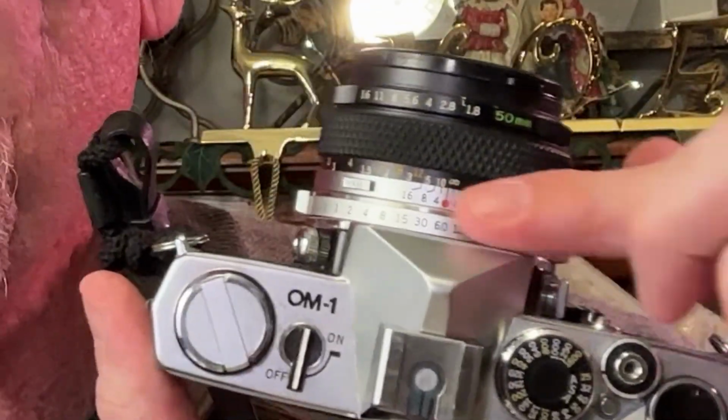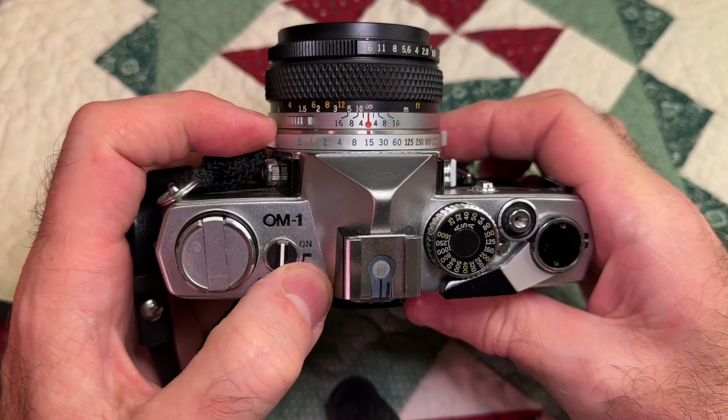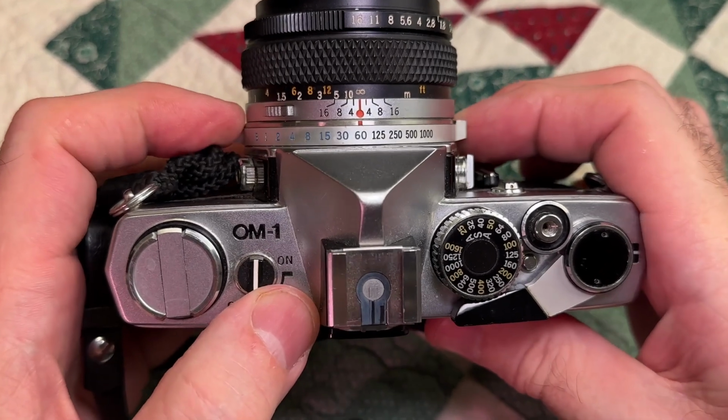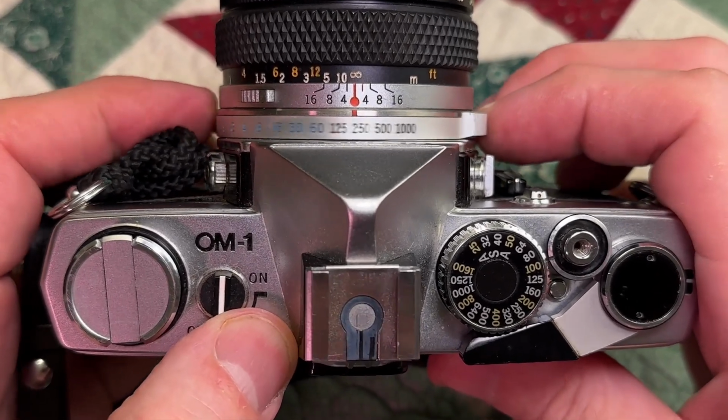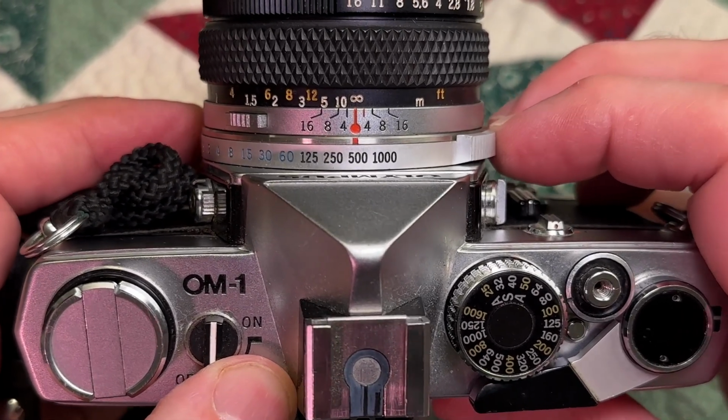And on this vintage Olympus OM1 camera, the shutter speeds are shown right on this dial right here. And they'll go from, actually from 1 second to a half, a quarter, an eighth, a 15th, a 30th, a 60th, a 125th, and so on, all the way up to 1/1000th of a second.